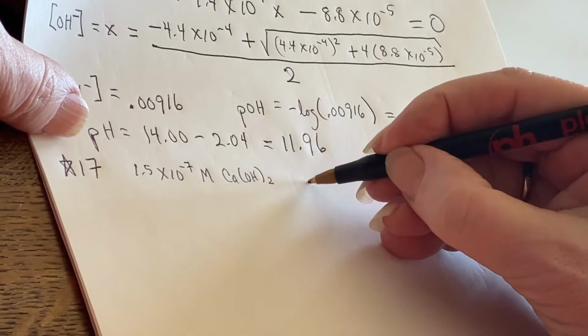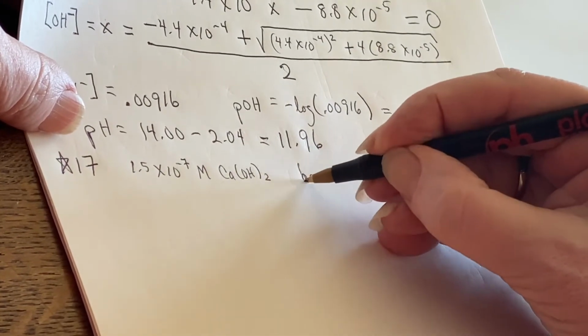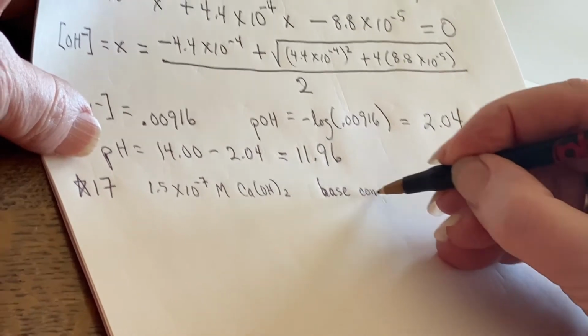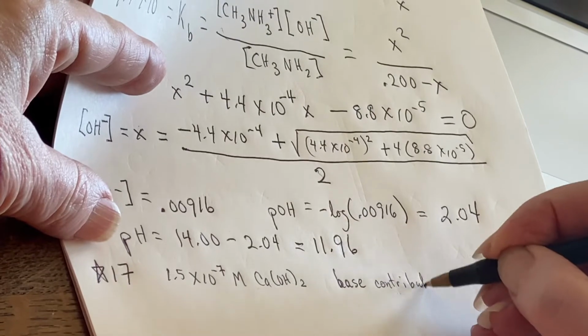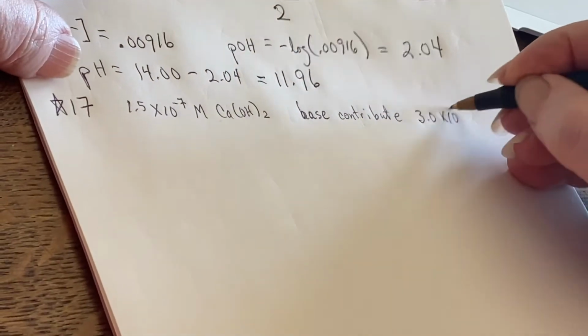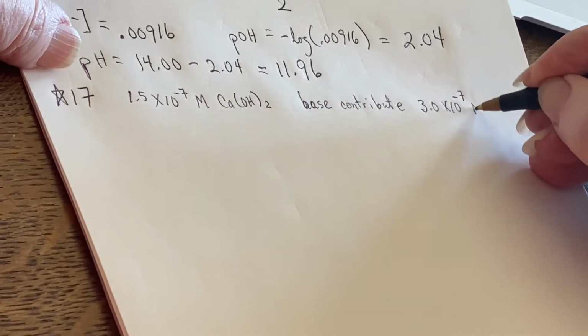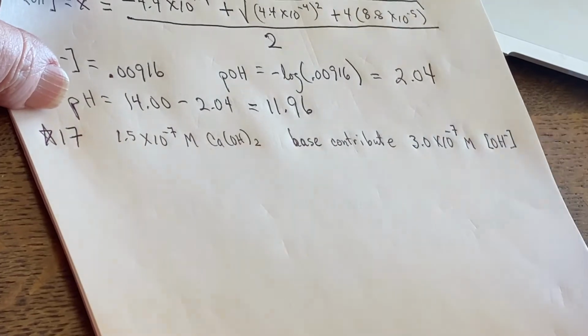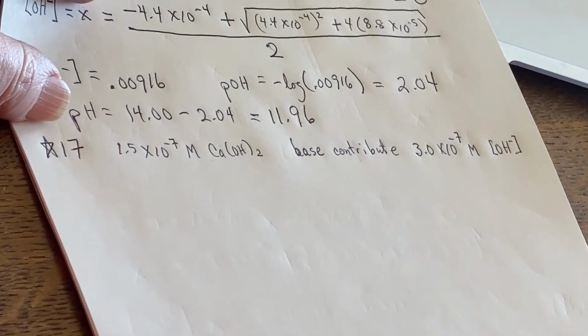So from the base, we expect a contribution. It's going to contribute 3.0 times 10 to the negative 7th molar OH minus. Okay, that's what we are going to have to remember.